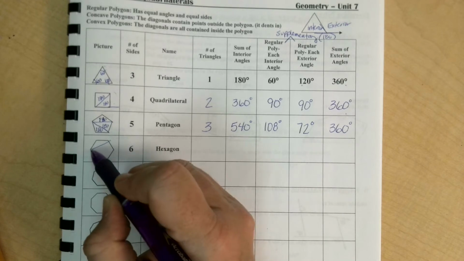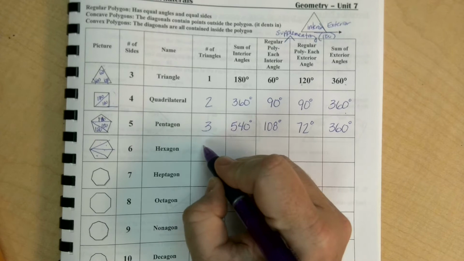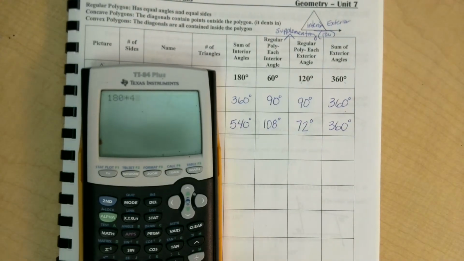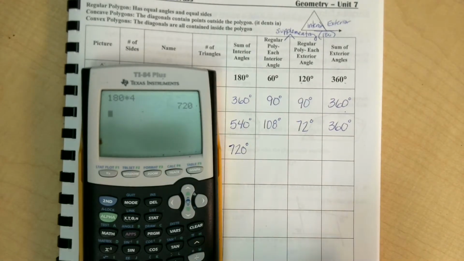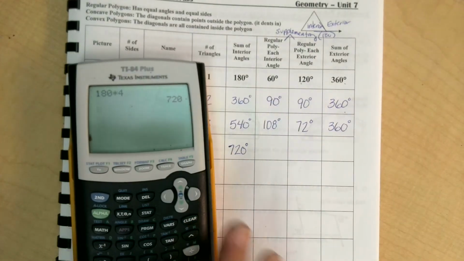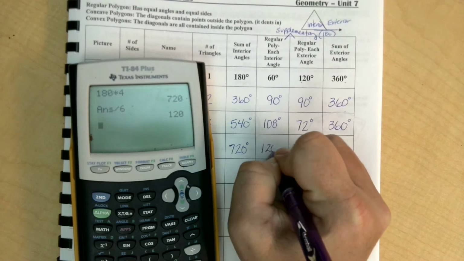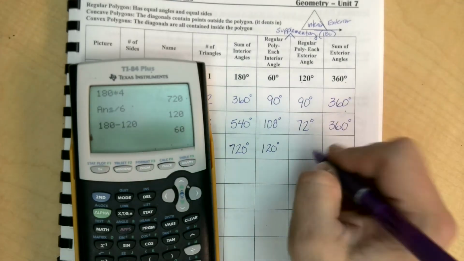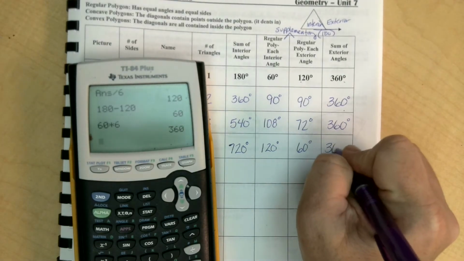So when I split this hexagon, I will see I get 1, 2, 3, 4 triangles. 4 triangles at 180 apiece is going to give me 720 degrees. If I have 720 degrees and it's a hexagon with 6 sides, that means it also has 6 angles. So when I divide by 6, I get 120. If the inside's 120, when I take 180 minus the 120, that means the outside has to be 60. And if I have 6 60-degree angles, that means I have 360.